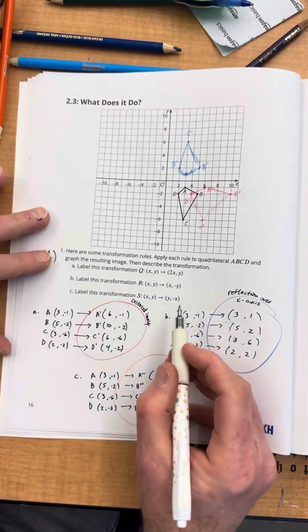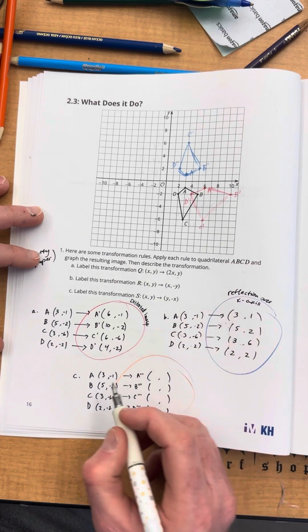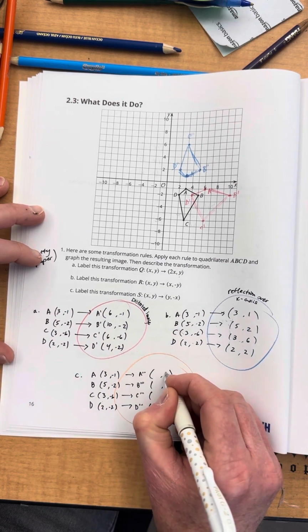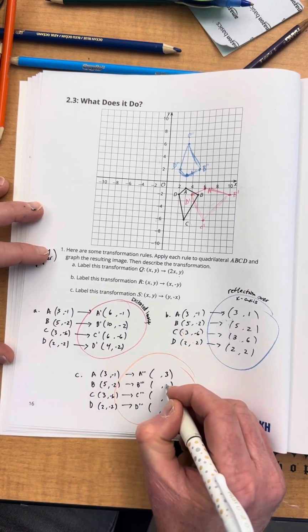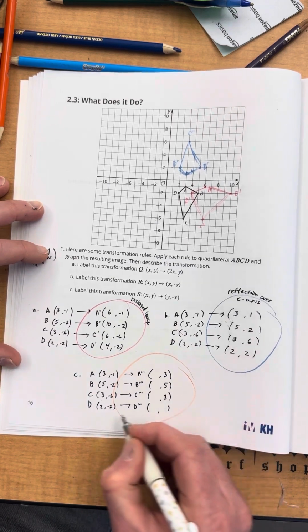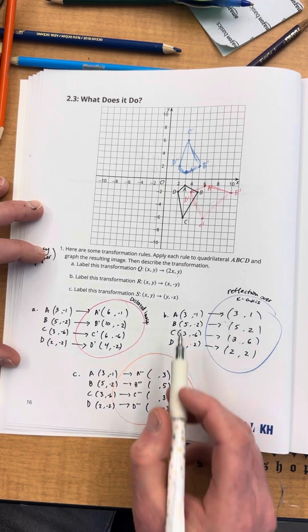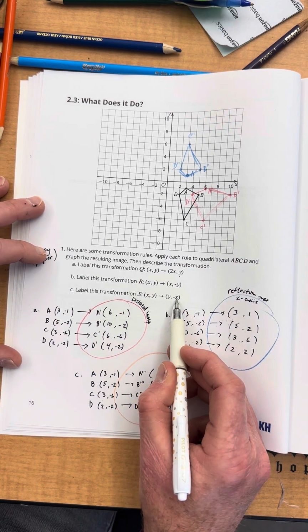But first you got to carry it out. So x becomes y. So 3, the x, becomes the y. 5, the x, is going to be over here, the y. 3 over here, 2 over here. X becomes the y, okay? Y becomes negative x.